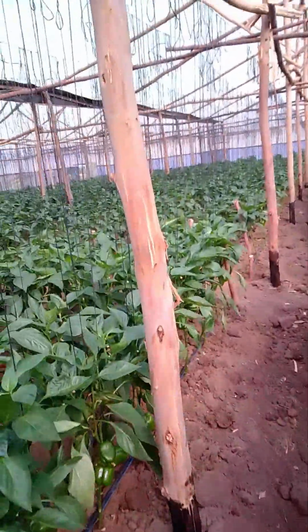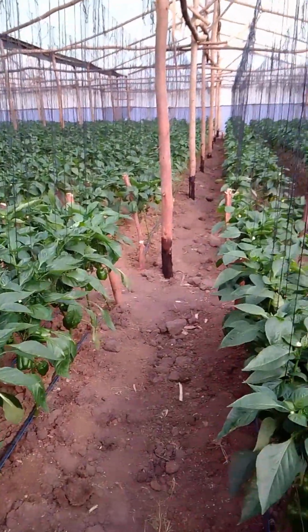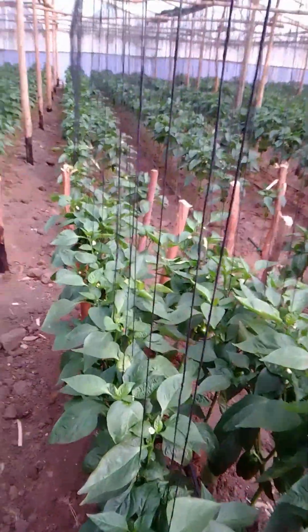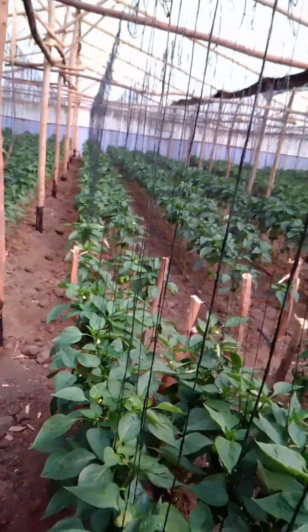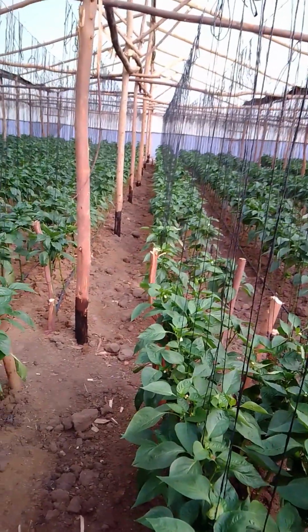Number four, you have to make sure that around your greenhouse, I mean outside your greenhouse, it is clean.